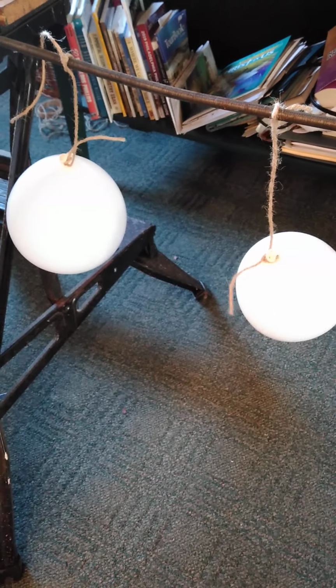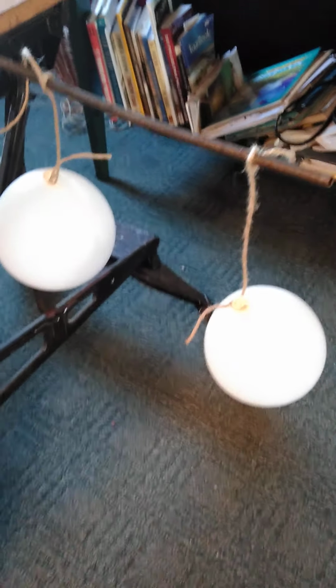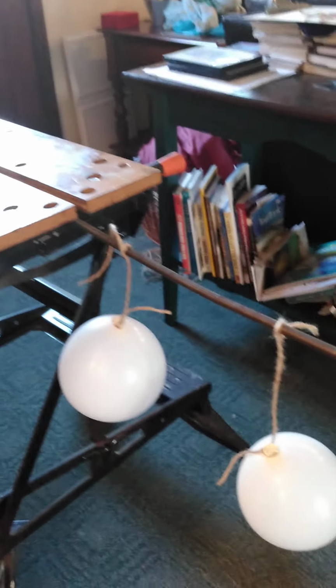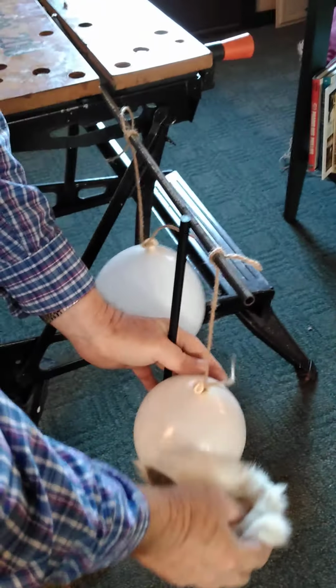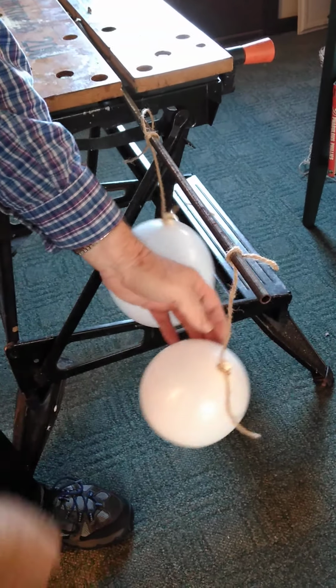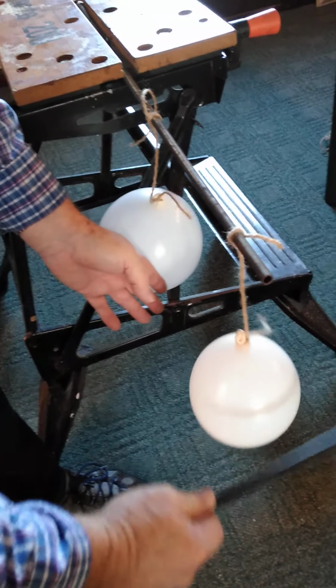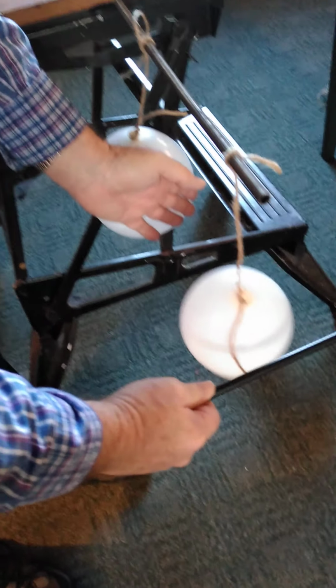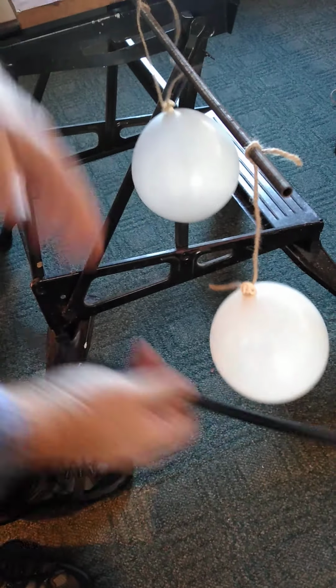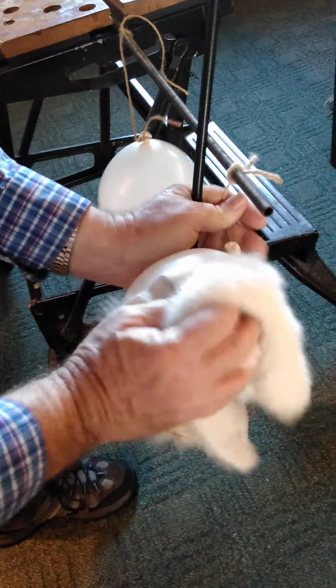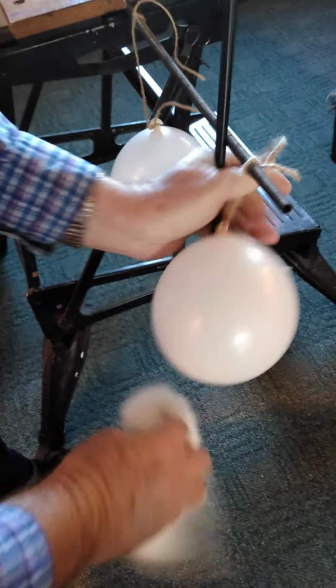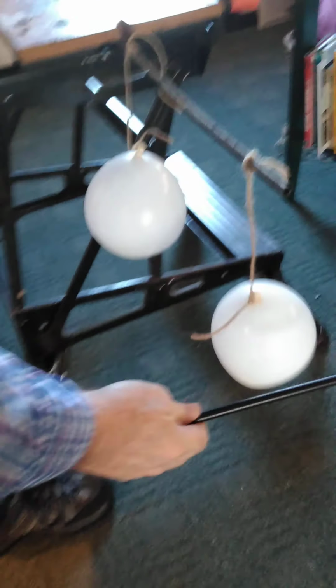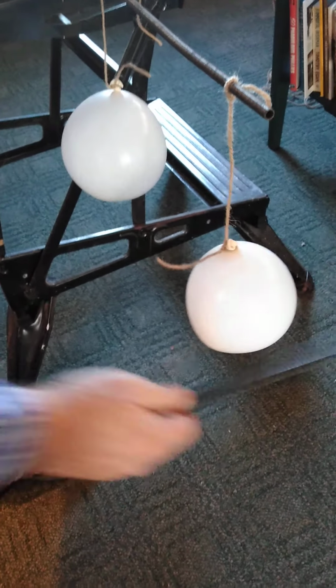Okay, then we're going to rub this black rod with fur, and we're going to rub one of the balloons with fur, and we're going to see what happens when I put the rod next to the balloon. Again, it should be repelling it. Let's see if we can do a little bit better job rubbing it. And then rubbing this, and you can see it pushed away. Yeah, that was better.